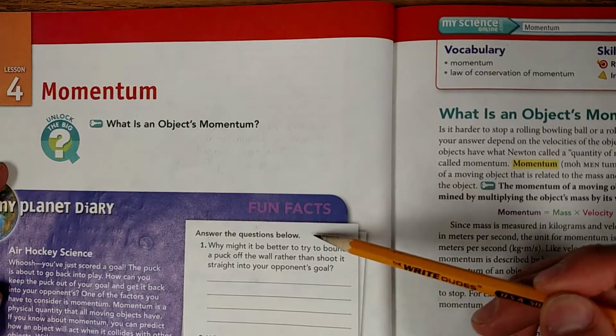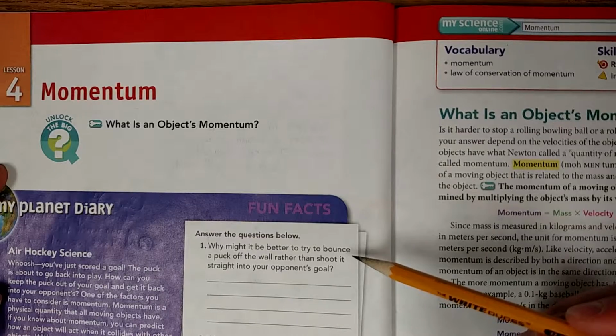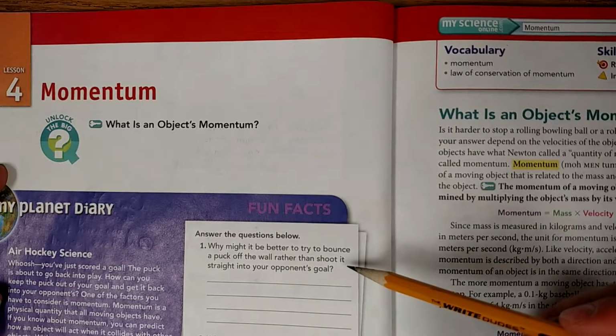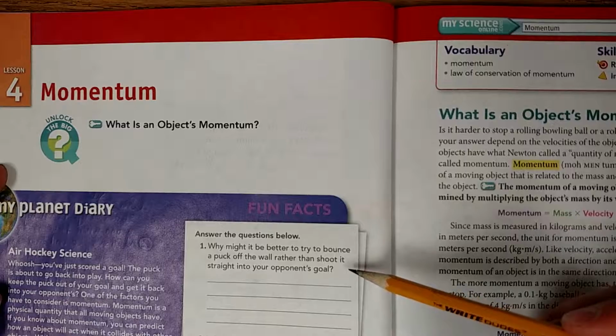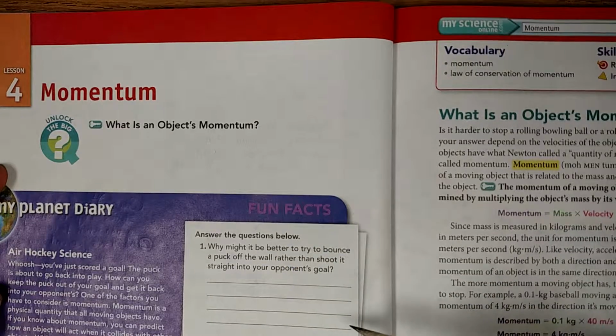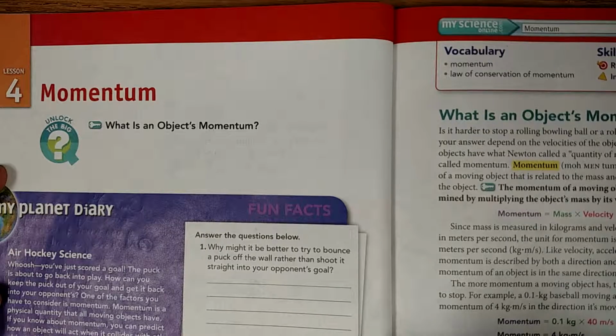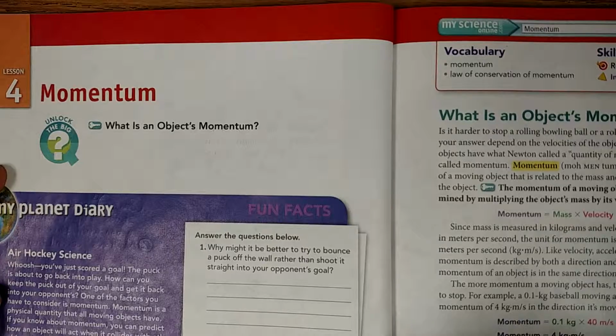Answer the questions below. Why might it be better to try to bounce a puck off the wall rather than shoot it straight at your opponent's goal? Pause the video to answer this question. Question 2. Where else could it be helpful to know how objects act after colliding? Pause the video now to answer this question.